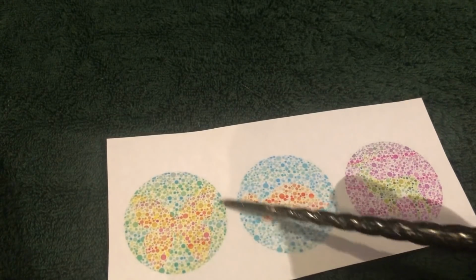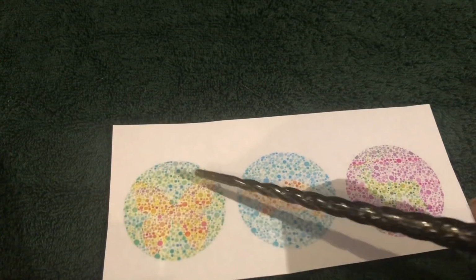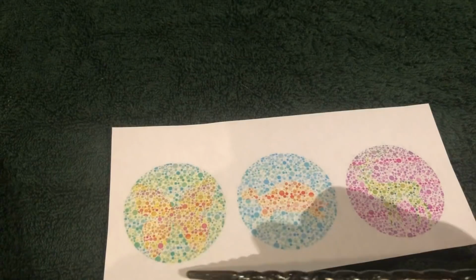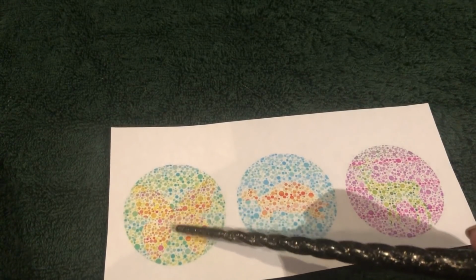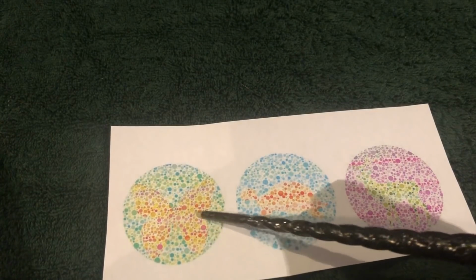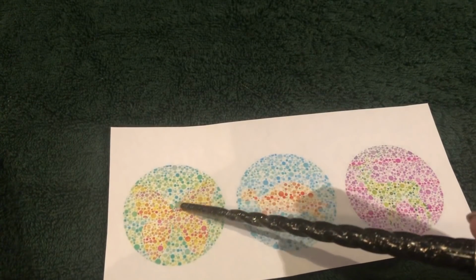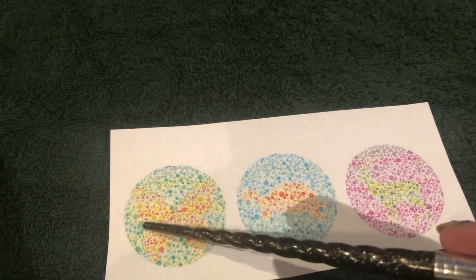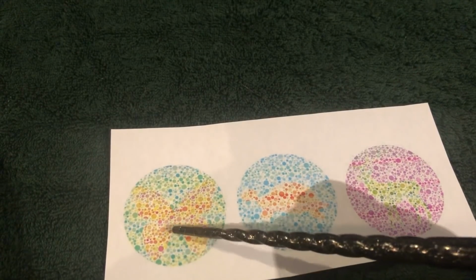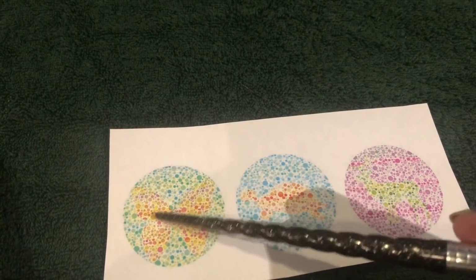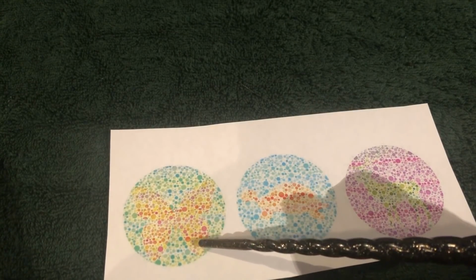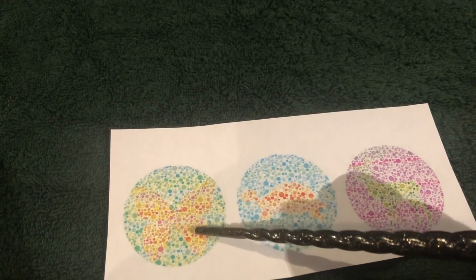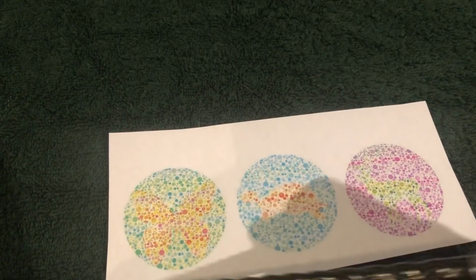Now this one. Look at the circle. What animal do you see inside the circle? A butterfly. Yes, excellent. There's the middle. There's one wing, the second wing, the third wing, and the fourth wing. And what color is the butterfly predominantly? Like orange and yellow with a little bit of pink, yep. And what color is the circle predominantly?